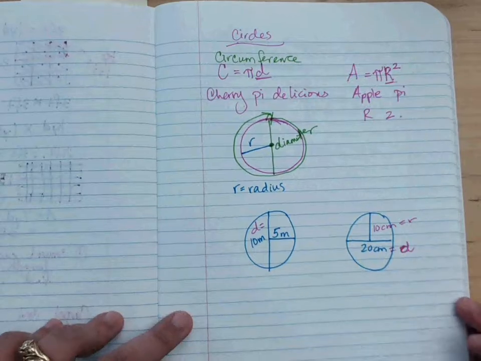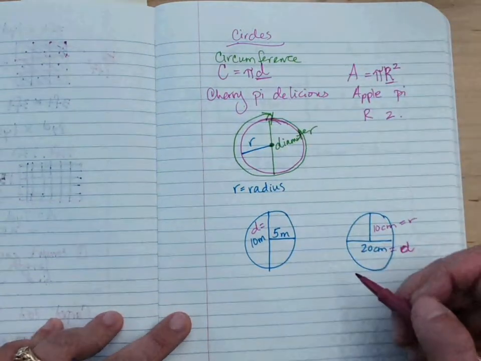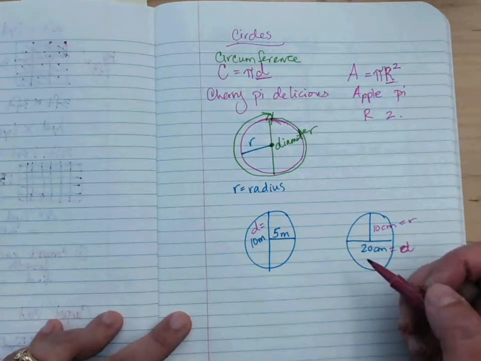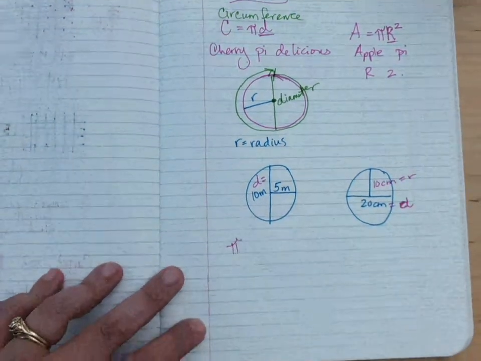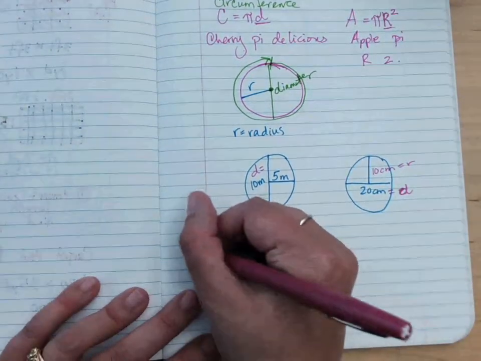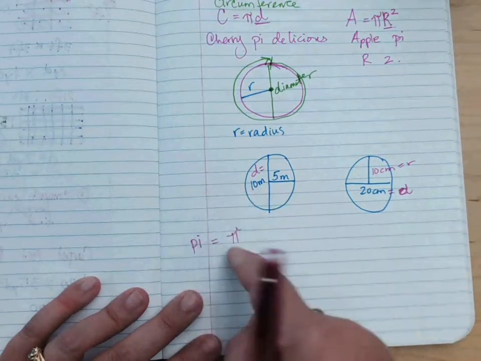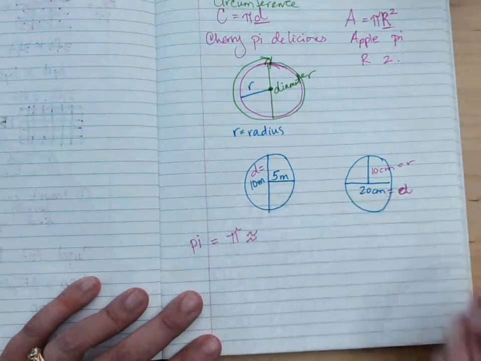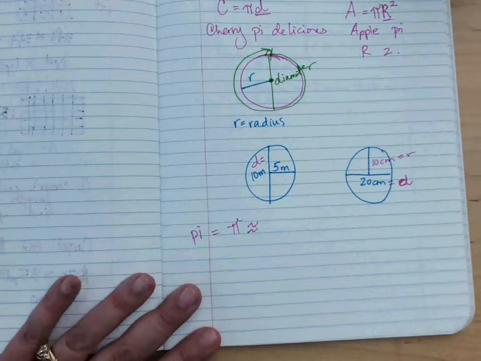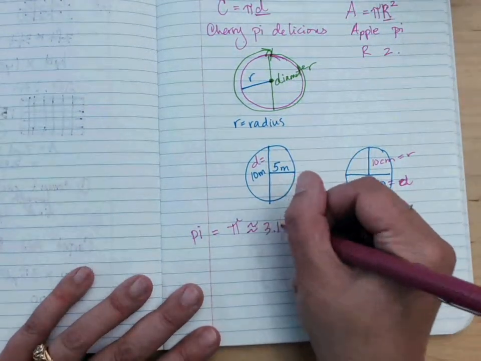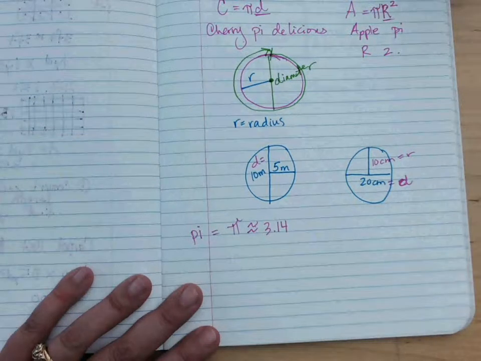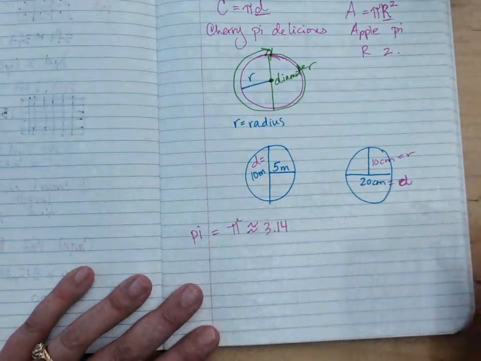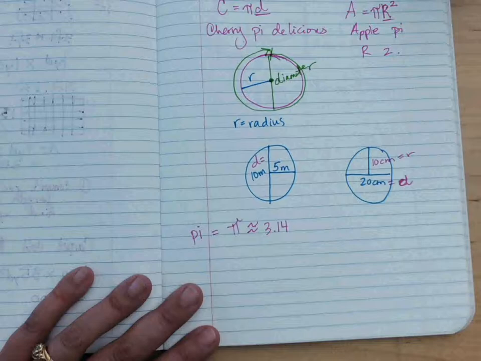Okay, so let's talk about the circumference for a minute. Circumference equals pi times diameter. Well, what do you know already about this number pi? Pi is approximately, a lot of times we use the approximation 3.14, but this number is actually what we call irrational, because the decimal goes on and on and on for infinity. Do you know what day people celebrate Pi Day?